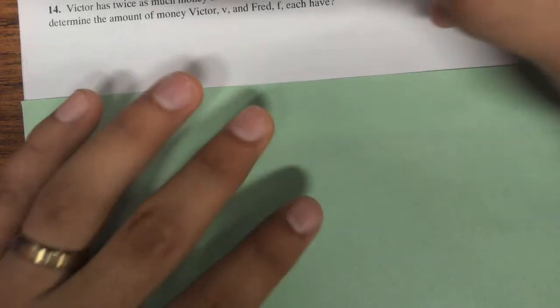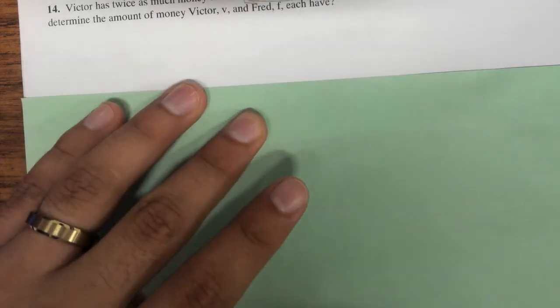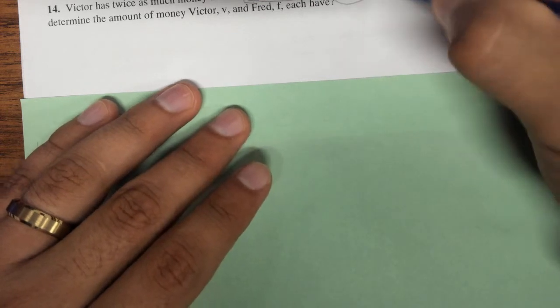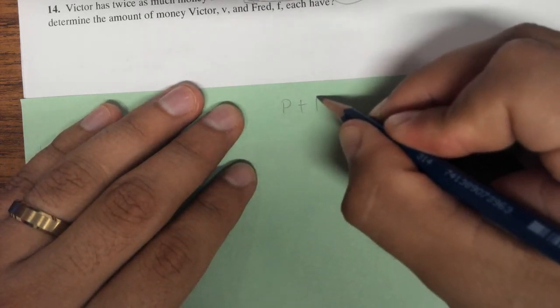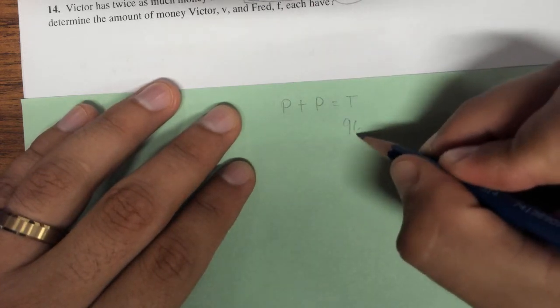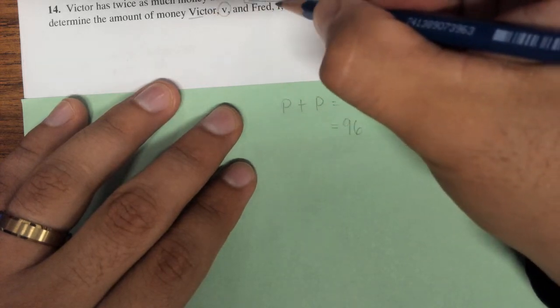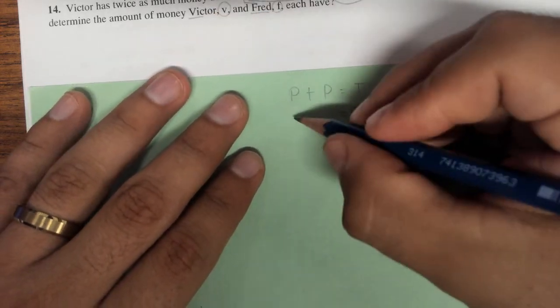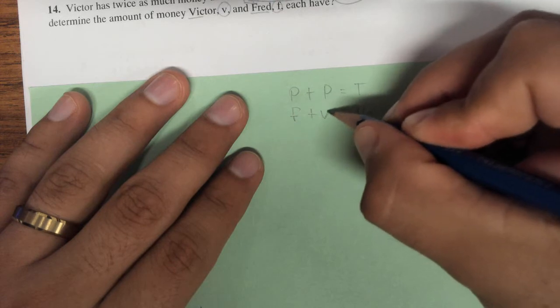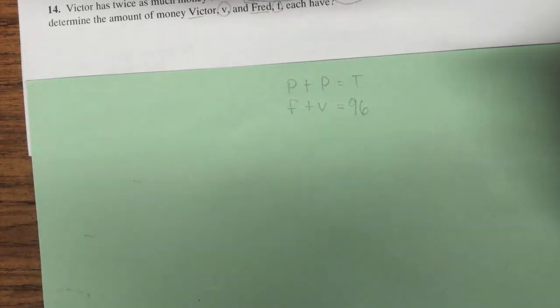Okay, so Victor has twice as much money as Fred, and together they have $96. I'm going to go ahead and start with this statement right here, that together they have $96. Again, that's going to be one of our totals. So again, we have part plus part equals total. My total in this case is going to be 96. And the two people in this case are Victor V and Fred F. All right, so Fred plus Victor have $96. Okay?